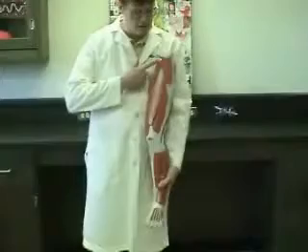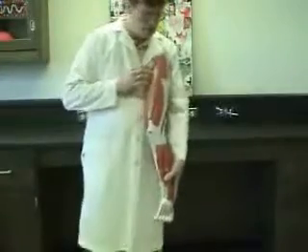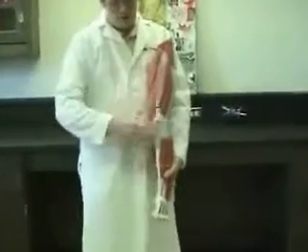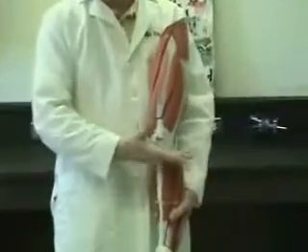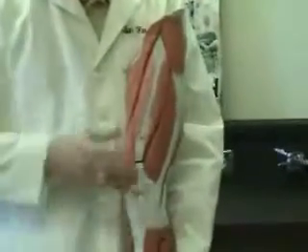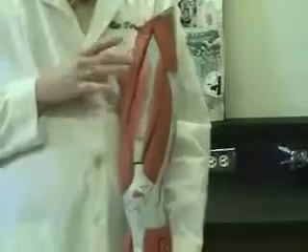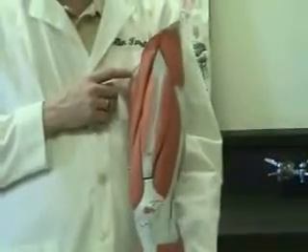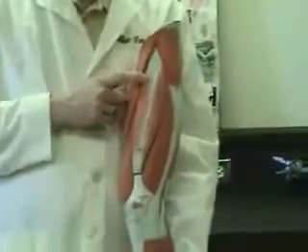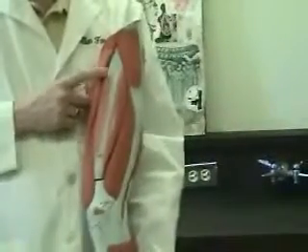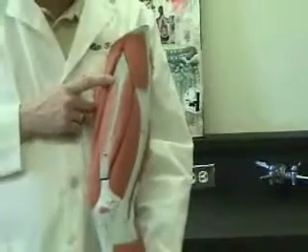The muscles of the anterior thigh. Most of the muscles of the anterior thigh are devoted to movement at the knee, or movement of the leg. The anterior thigh is made up of a very large muscle group known as the quadriceps group of muscles. As the name implies, quad means four. The quadriceps has four heads, or four different muscle bellies.